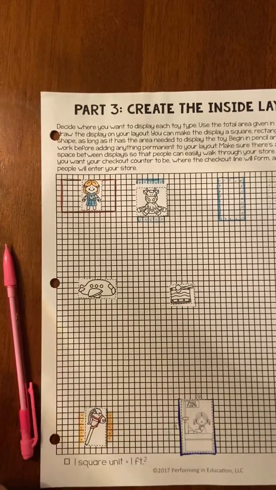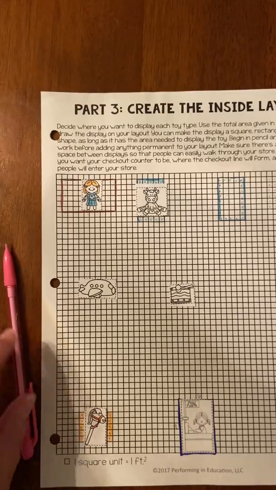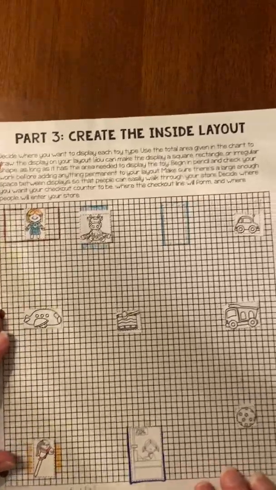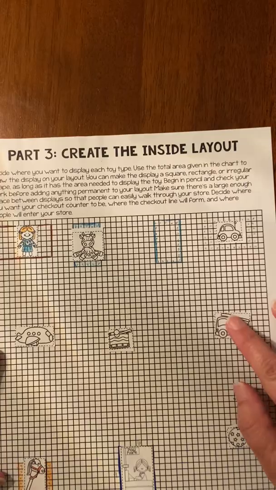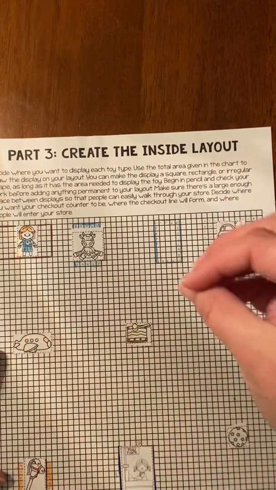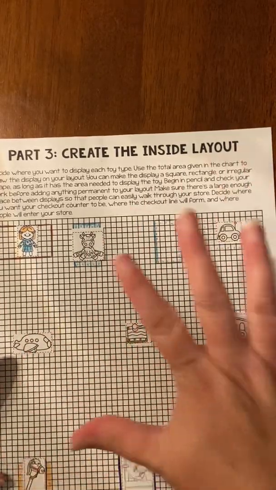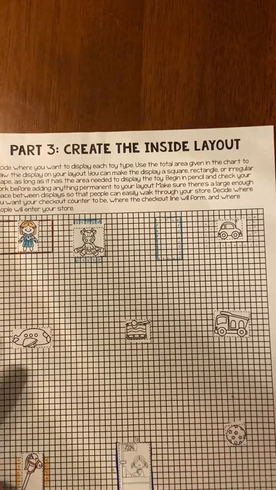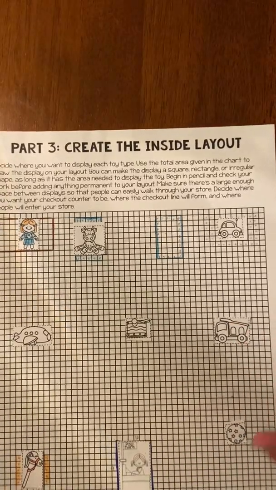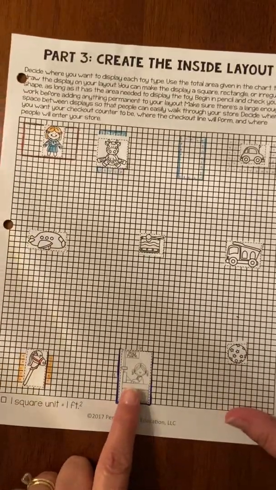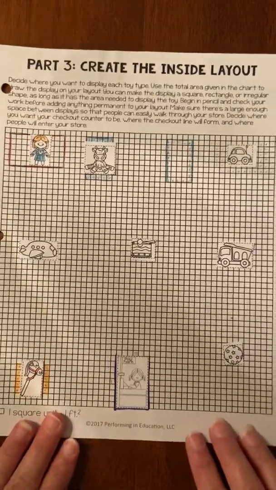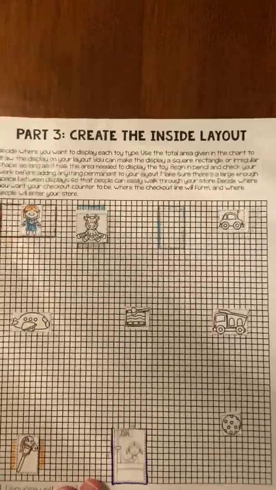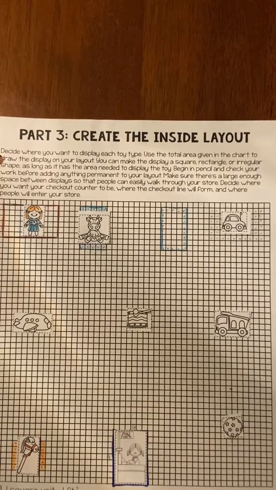Today we're finding the area and designing the layout of our toy store. Remember, cut out your toys. Do like I did, kind of lay them out to have an idea of where you want them to be in your toy store. You can see my checkout counters right here front and center. And I won't tell you my reason. I want to hear yours. I'll tell you mine when we go back to school next week and we share these.